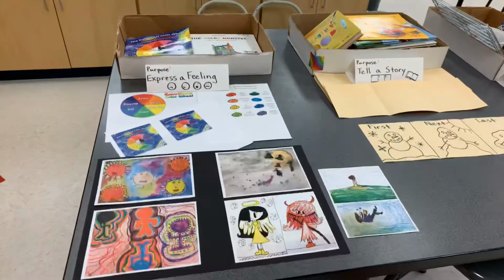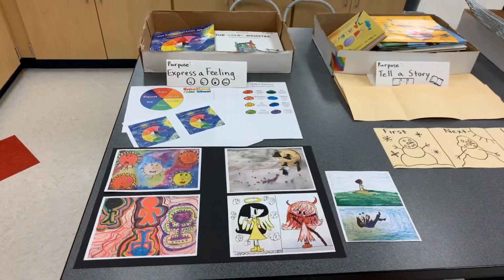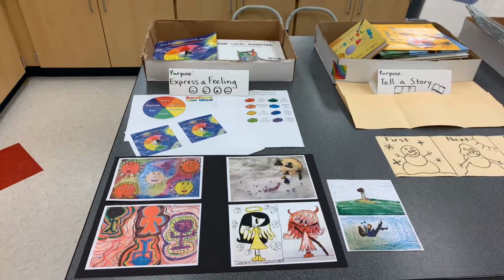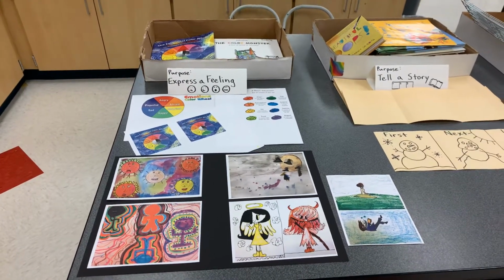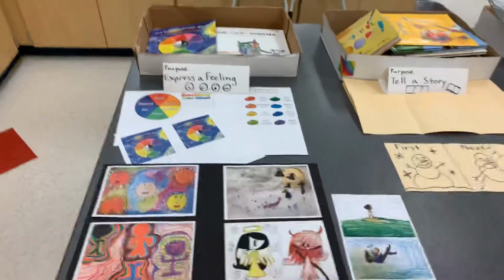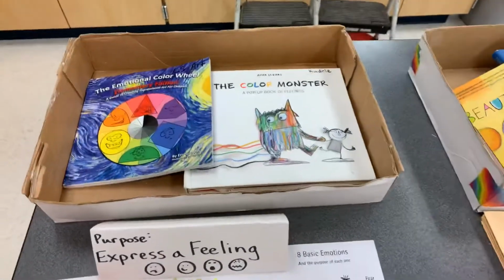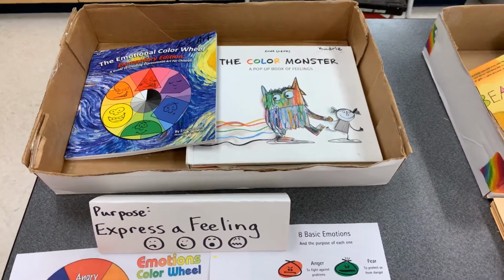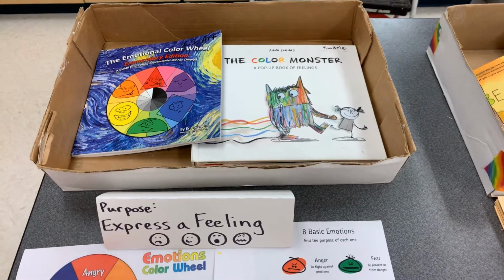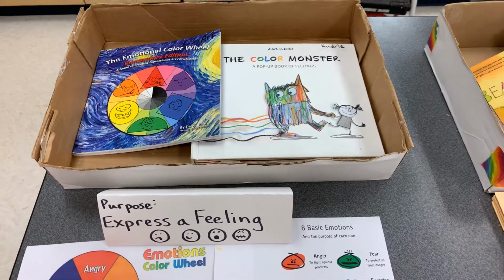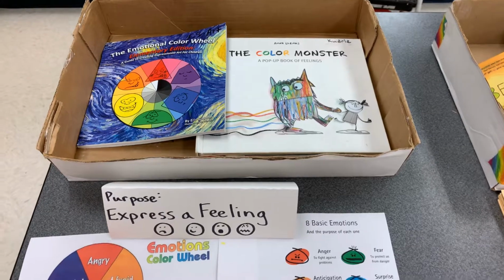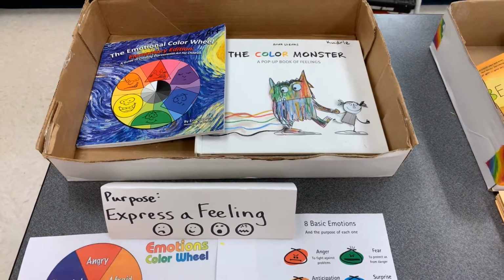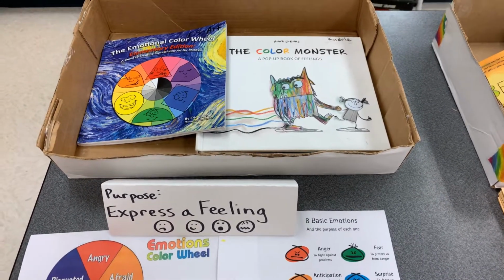The first box is all about expressing a feeling and different ways that artists do that in their artwork. There is a book in here called The Emotional Color Wheel that identifies colors, shapes, and even facial expressions that artists sometimes use in their artwork to express a feeling.